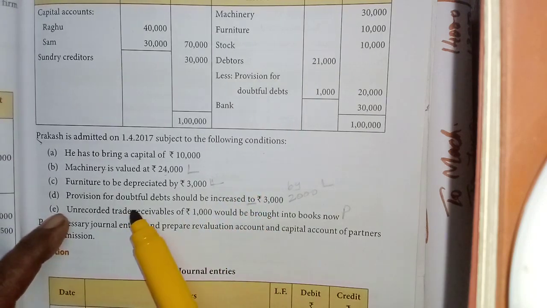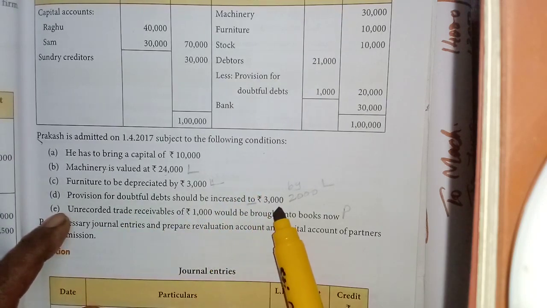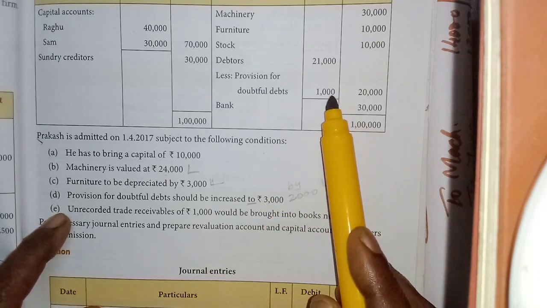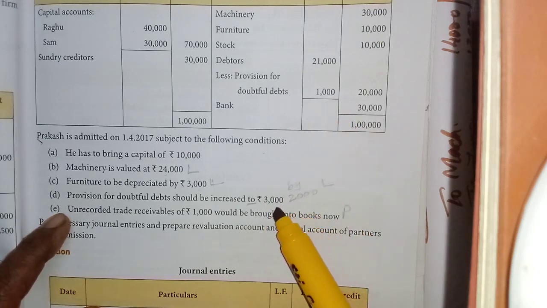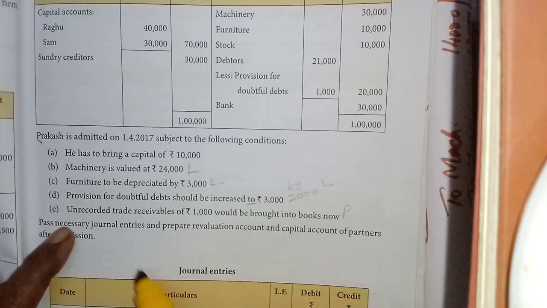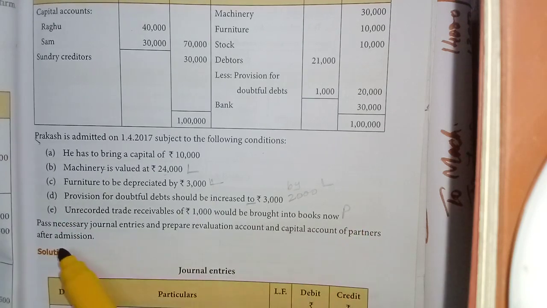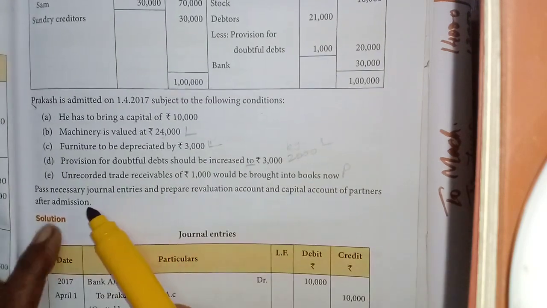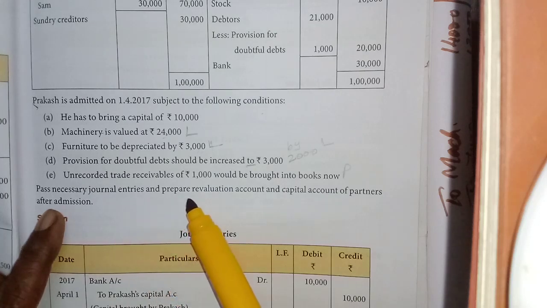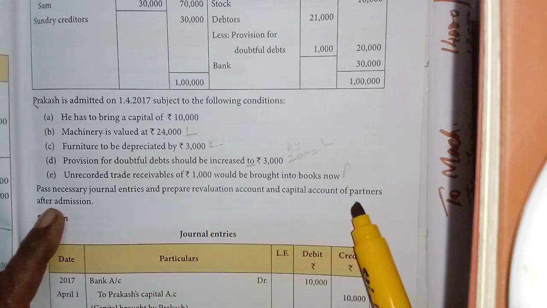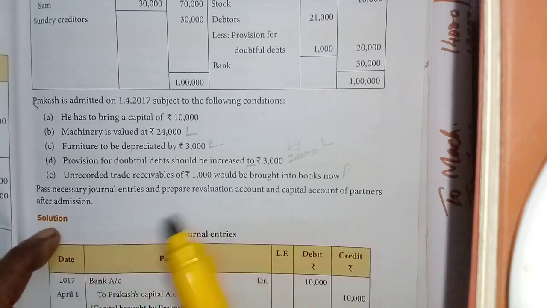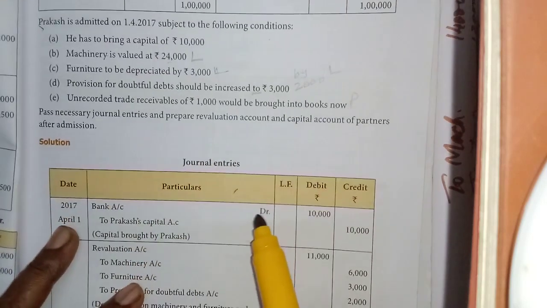Then provision for doubtful debt should be increased to 3,000. Already we have 1,000. So how much is increasing? 2,000. Okay. Unrecorded trade receivables. It is one asset. Okay, that is profit. What under they have asked? Pass necessary journal entries and prepare revaluation account and capital account of the partners after admission.